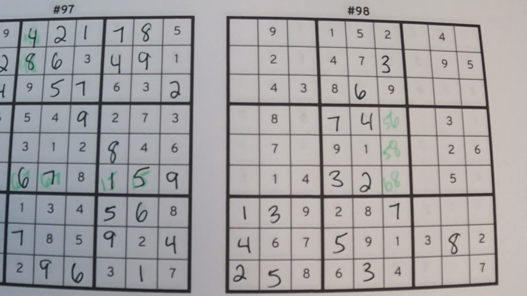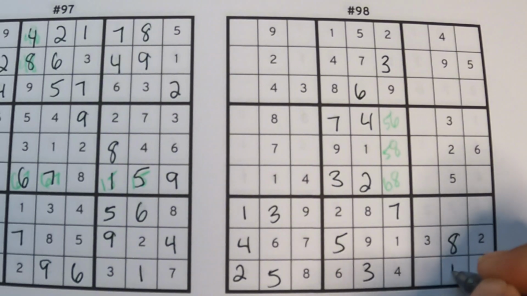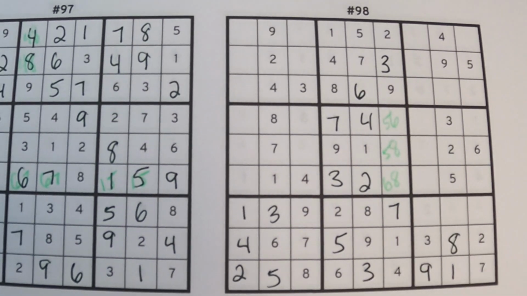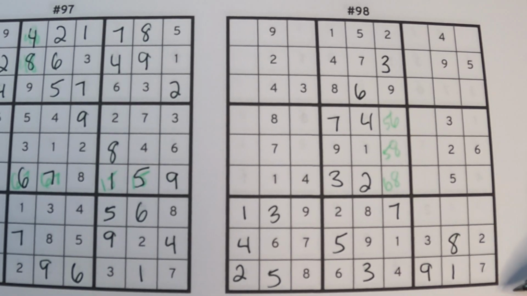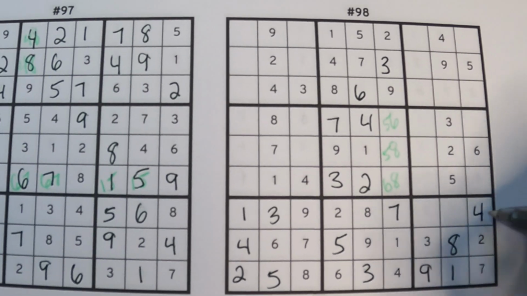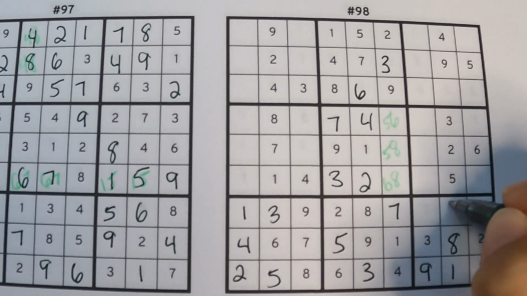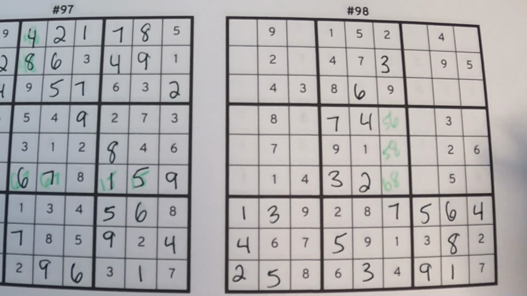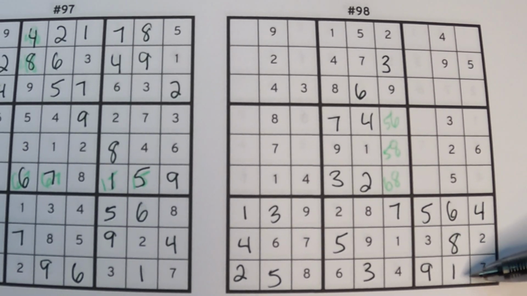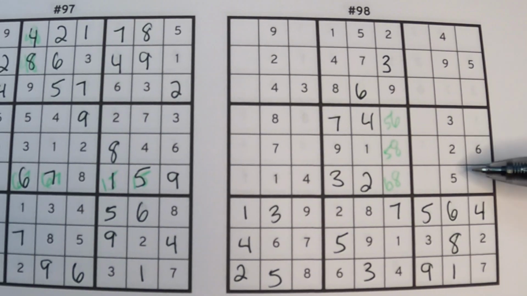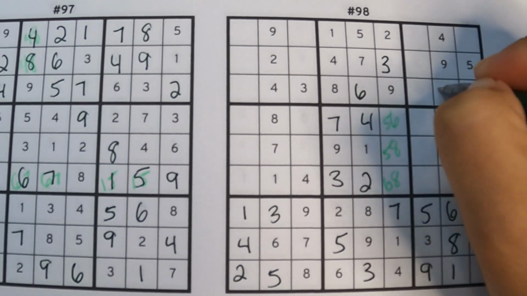For this row, we're missing 1 and 9. We've got a 9 here, so 1, 9. For this box now, we're missing 4, 5, and 6. We've got 5 and 6 here, so this is our 4. 5 here, so 6, 5. For this column now, we've got 1, 2, 3, 4, 5, 6. We're missing a 7.